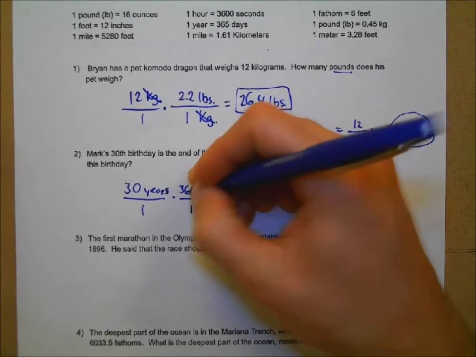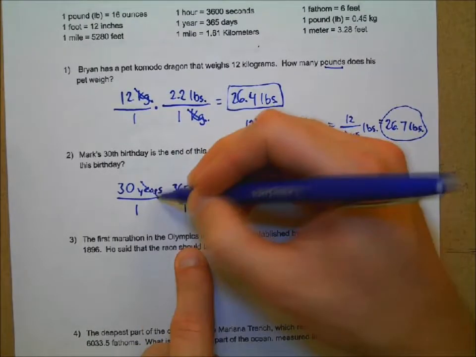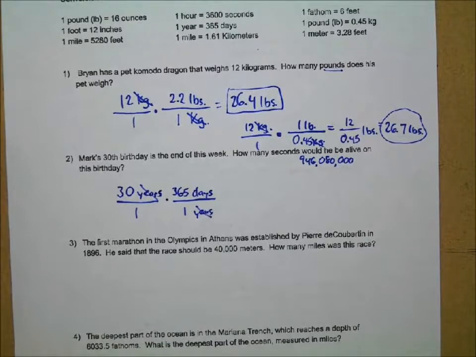Why do we put years on the bottom? Well, again, we want those variables to cancel. So we're going to cancel out the label of years. And now, if I were to do this math, I would have a number of what? If I were just to multiply this out right now, I would have a number of what? What would be my label? Matt?